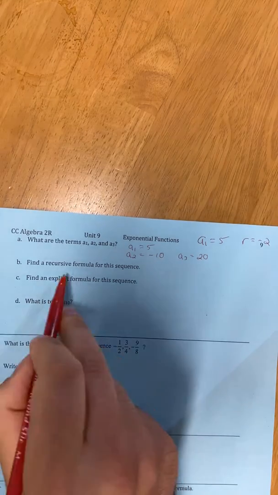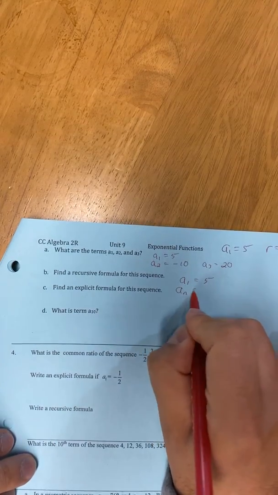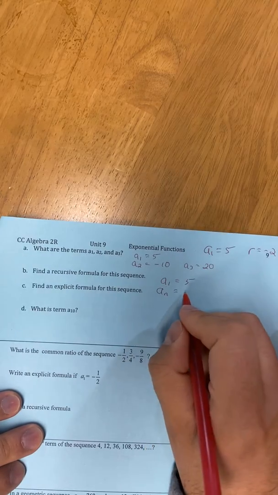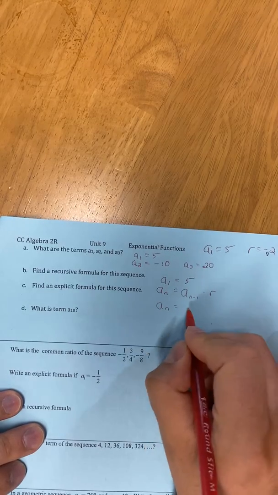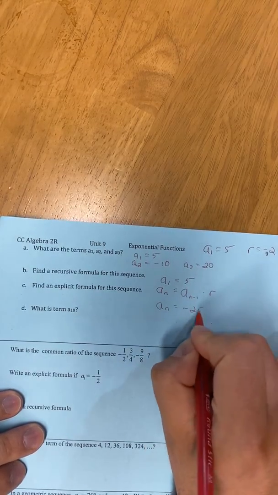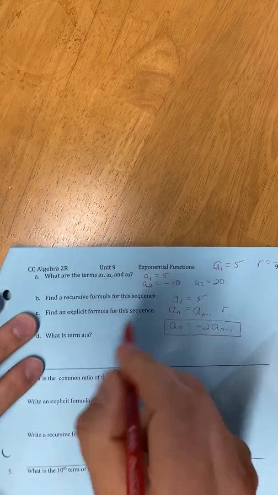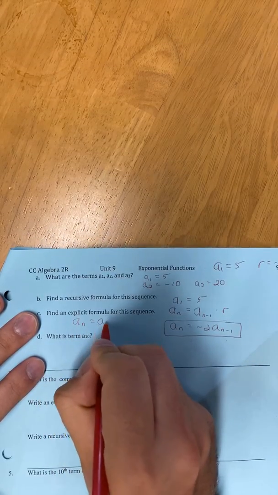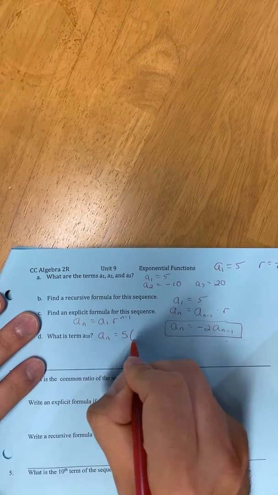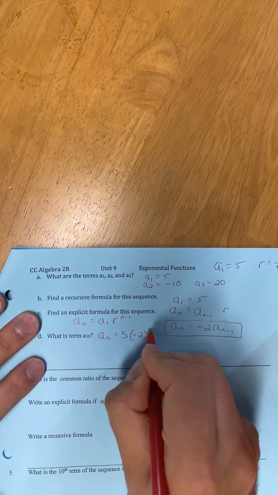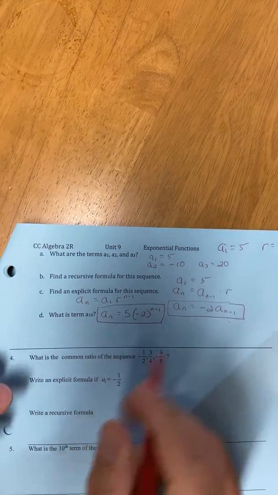So find a recursive formula. So with recursion, state the first term, and then the recursive formula is A(n-1) times R. So AN is R, I like to put the R first, times A(n-1). That's recursion. The explicit formula, AN is A1 times R to the n minus 1. So AN is 5 times -2 to the n minus 1. That's the explicit formula. And to find the 10th term, you would use the explicit formula.